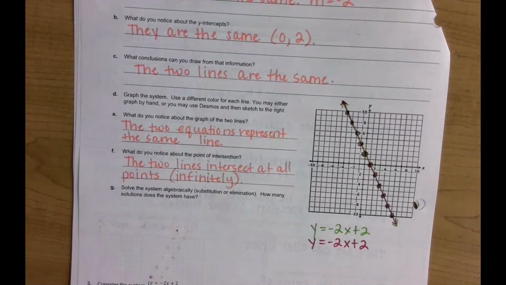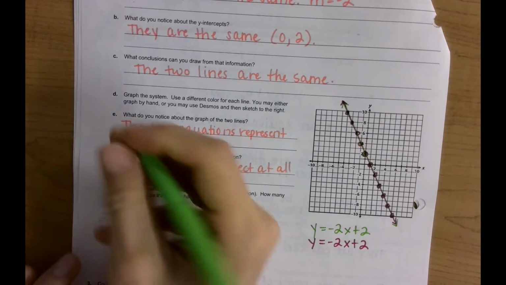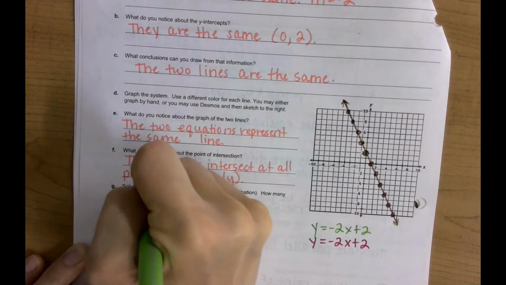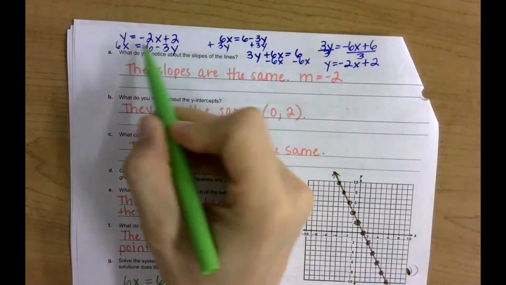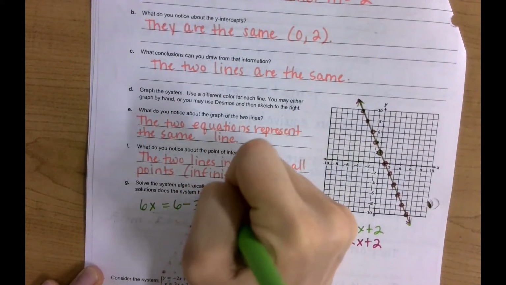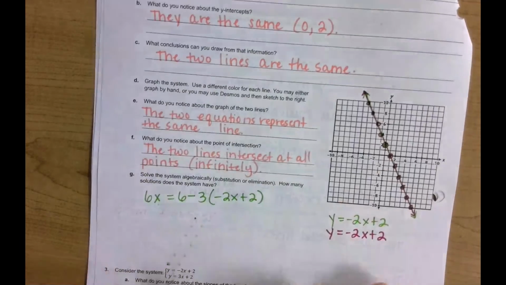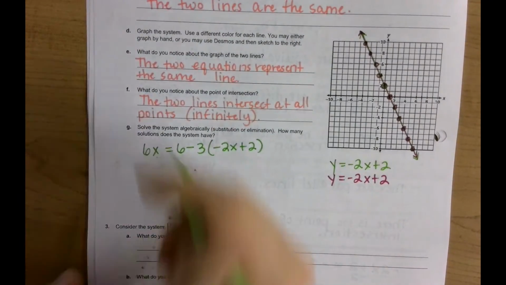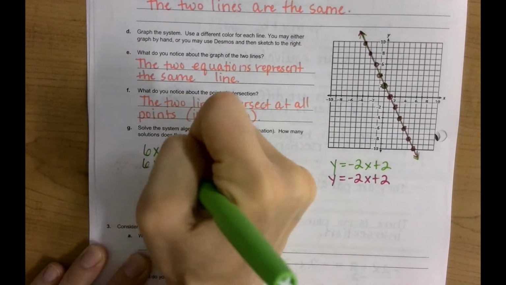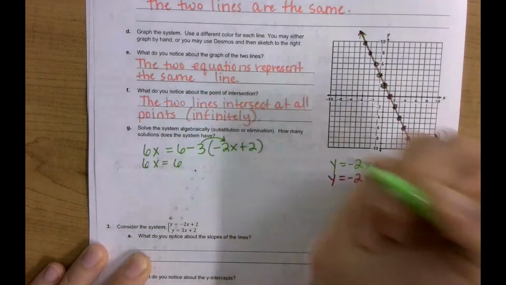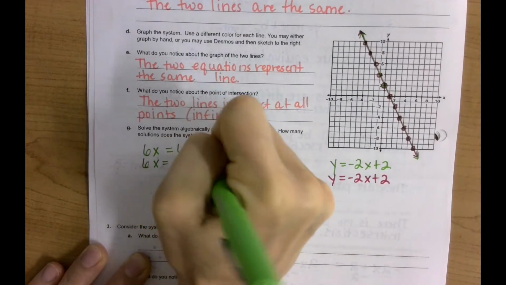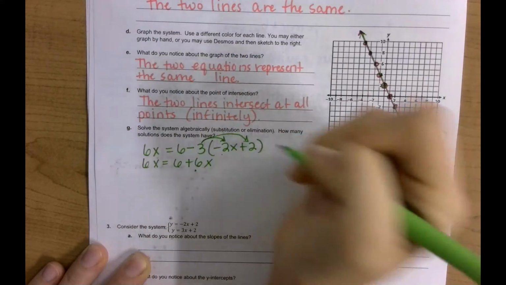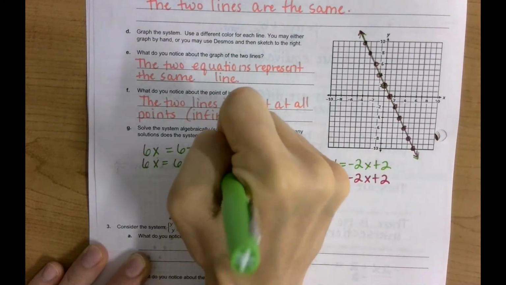So I'm going to write 6x equals 6 minus 3, but instead of y, I'm going to plug in what y equals up here, negative 2x plus 2. All right, now I'm going to solve for x. So 6x equals 6. All right, distribute. Negative 3 times negative 2x. Remember, negative times a negative is positive, plus 6x. Negative 3 times positive 2 would be negative 6.